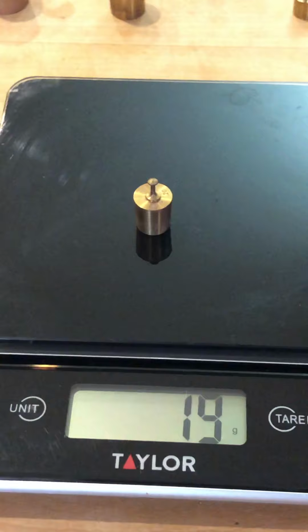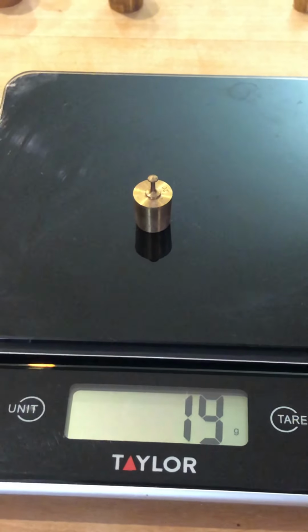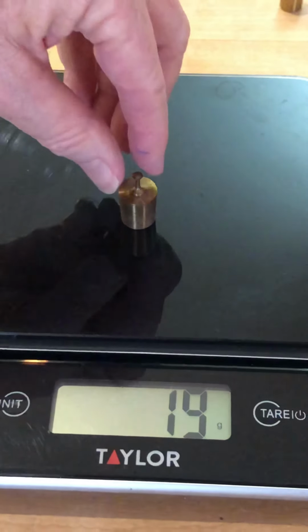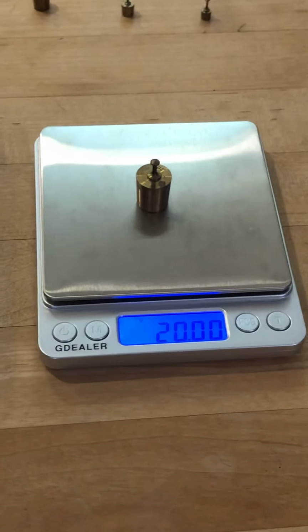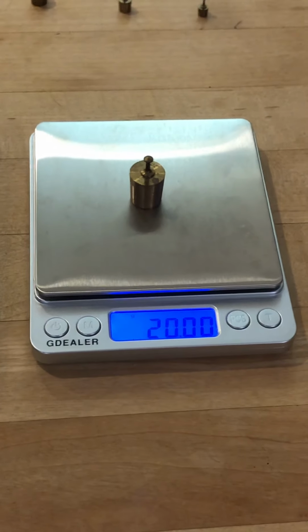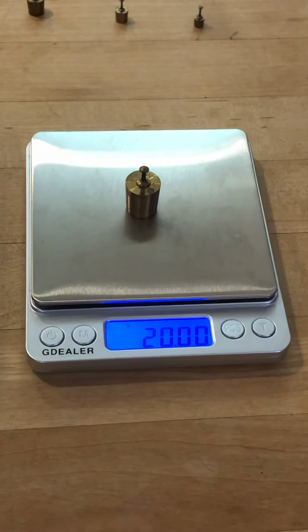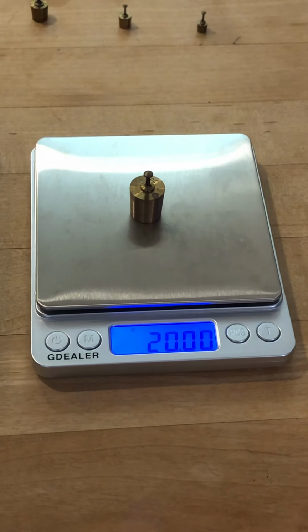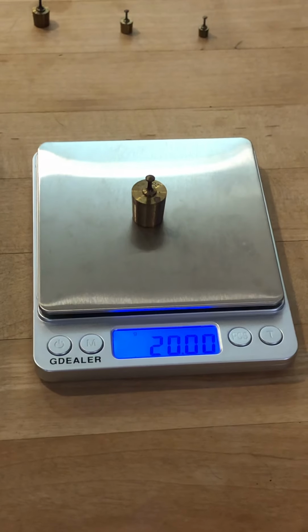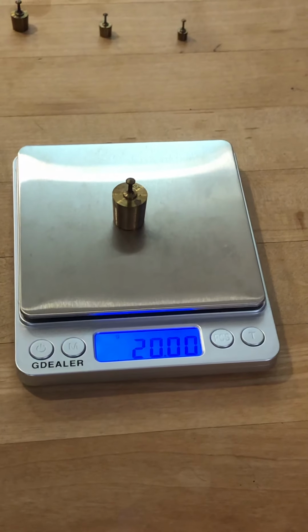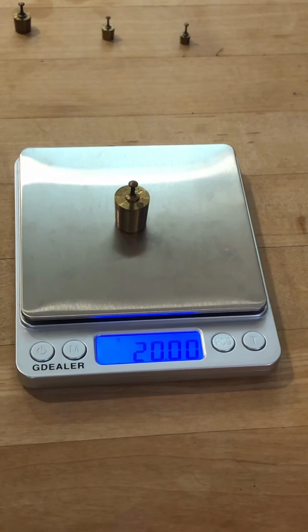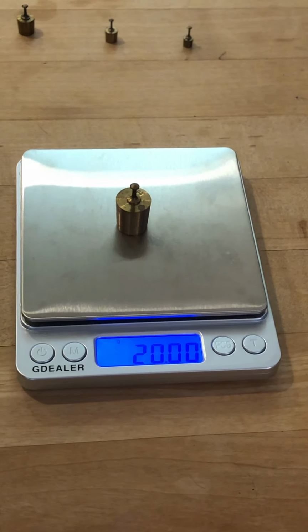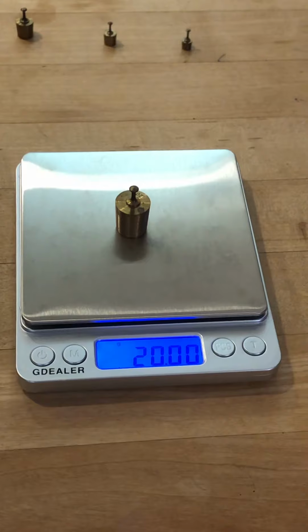So that means somewhere in the 18 to 20 gram range. That's my uncertainty. This guy tells me I have 20.0, which is in its range of plus or minus 0.01, which would be 20.01 down to 19.99, dead center.